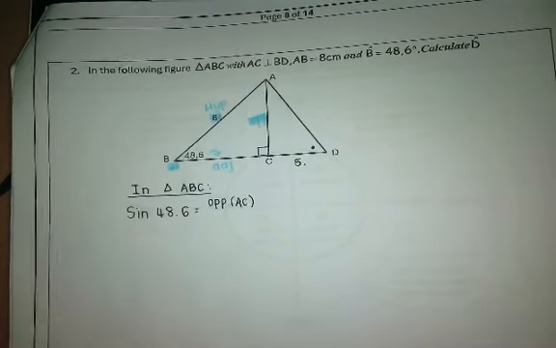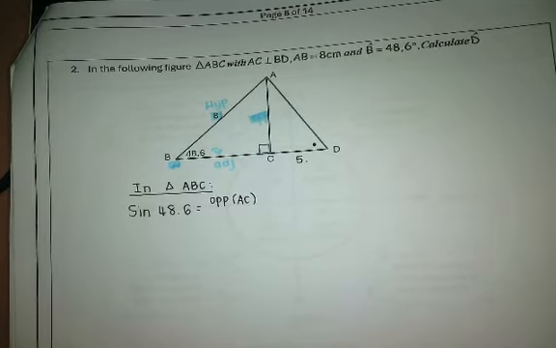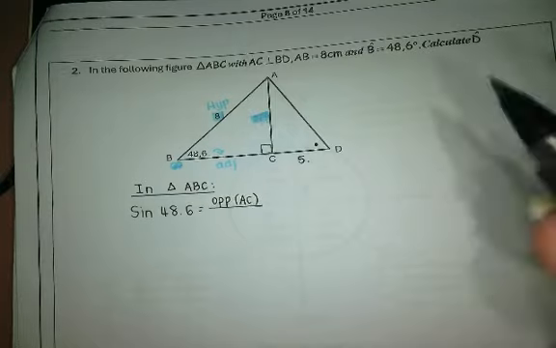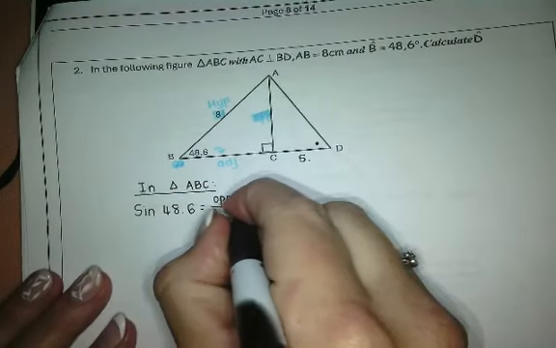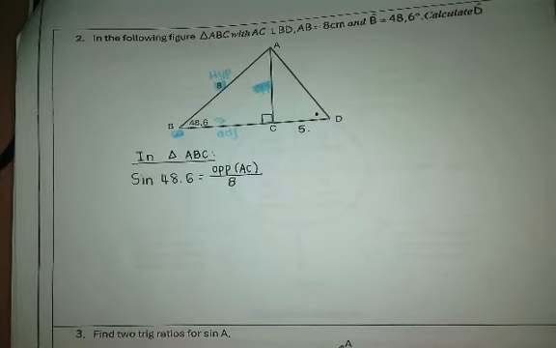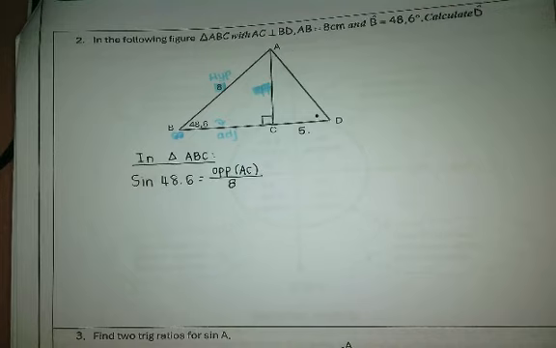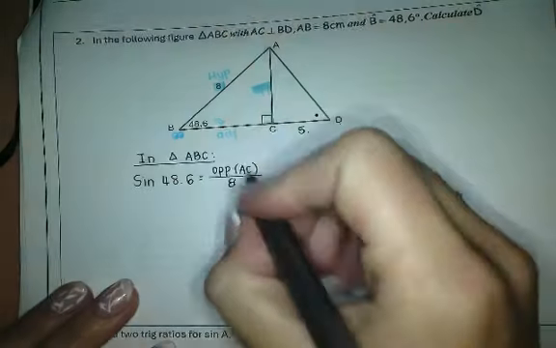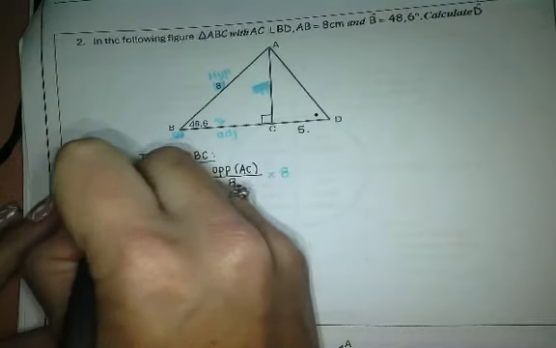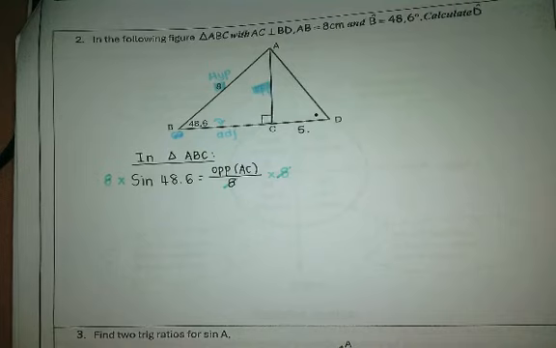So we said we're going to use sin. So sin 48.6 is equal to opposite over hypotenuse, so silly old hence. What is my hypotenuse? 8. Remember I said here we are going to multiply. It's like solving for x. We are going to multiply both sides by 8 in order to calculate the unknown, which is AC. So these two cancel each other out.